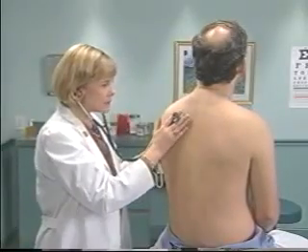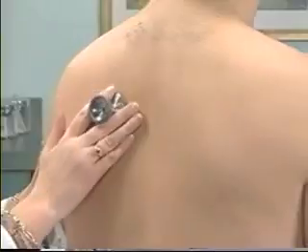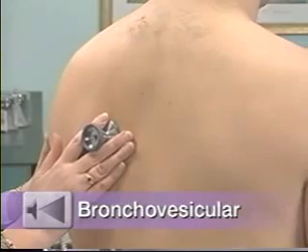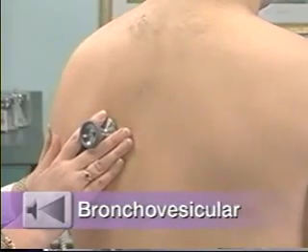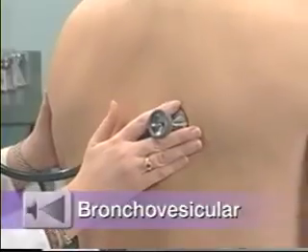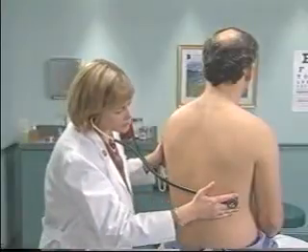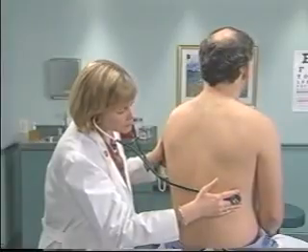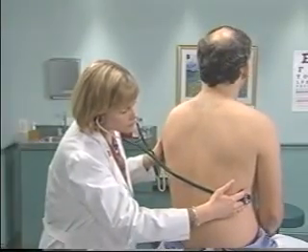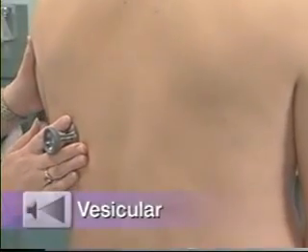Normal breath sounds vary with the area you're assessing. You should hear bronchovesicular sounds between the scapulae. These sounds are moderate in pitch and amplitude, with an inspiratory phase equal to the expiratory phase. You should hear vesicular sounds at the apices, down to the bases and laterally. These sounds are low-pitched and soft, with a longer inspiratory than expiratory phase.